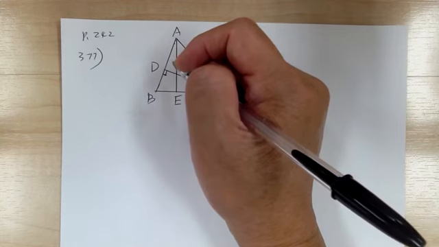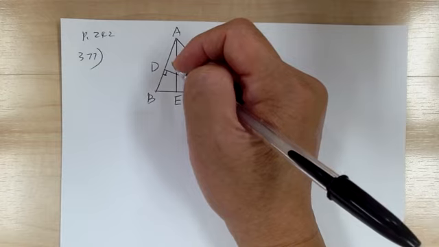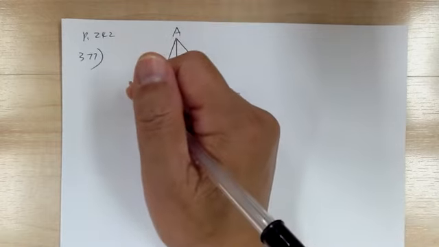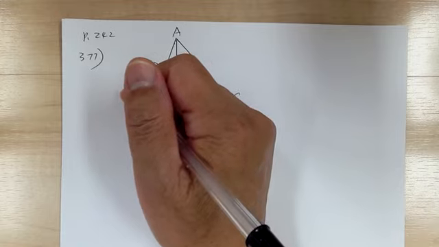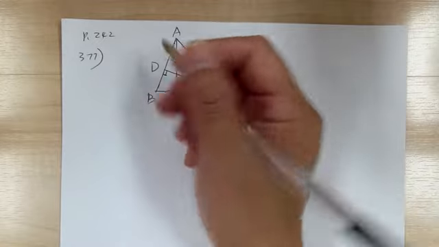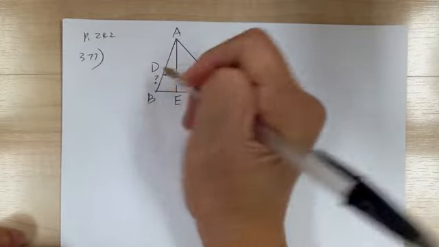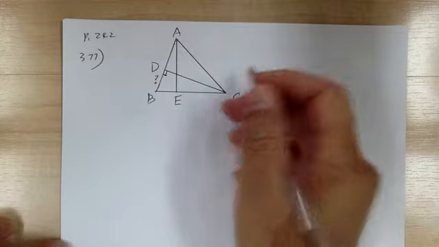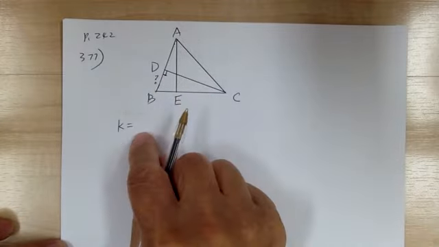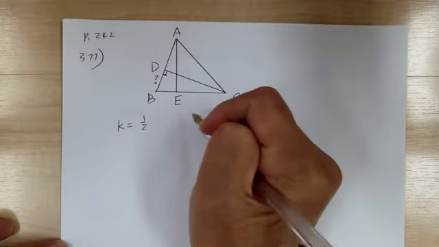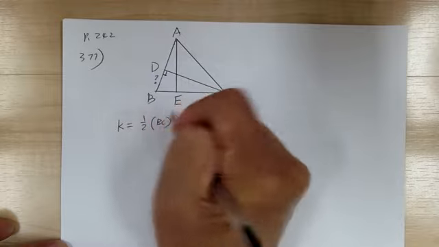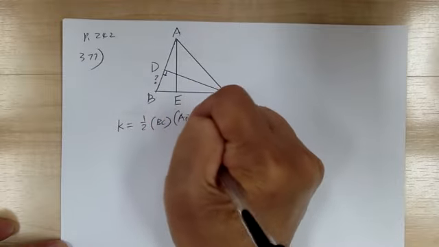So whenever you're dealing with altitude, you deal with the area. So case 1, basically you're looking for DB. Okay, so you're looking for this right over here. So first let's use the area formula. So K equals 1/2 base, so I'm looking at this triangle this way, so 1/2 BC, base times height, AE.